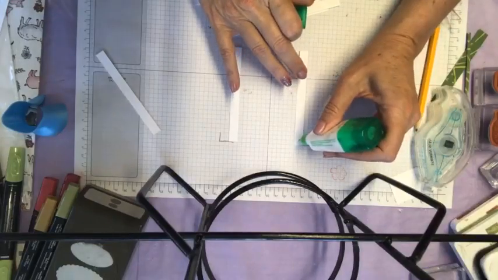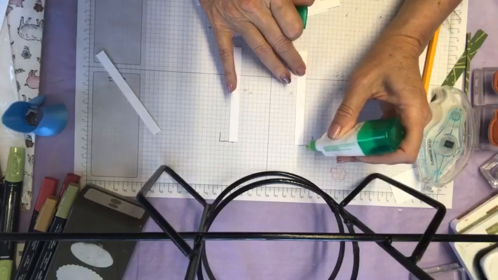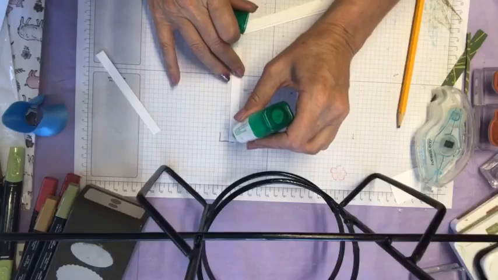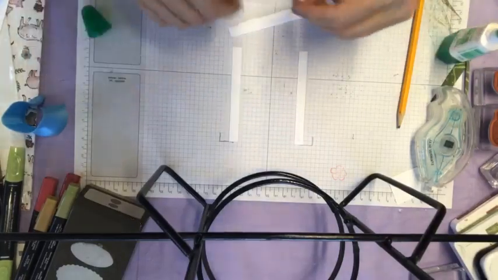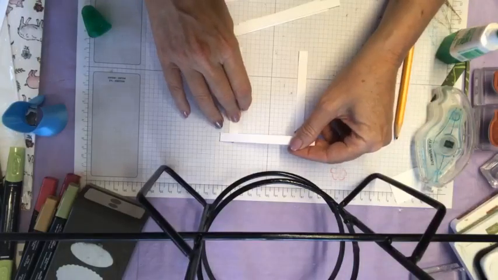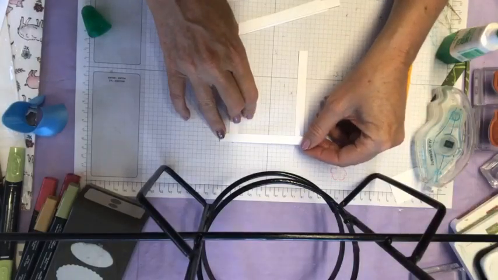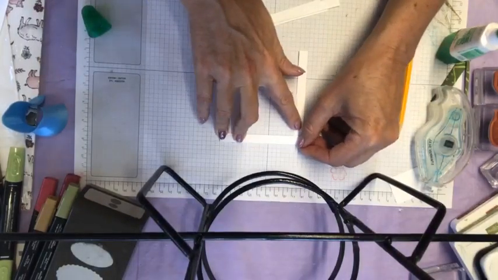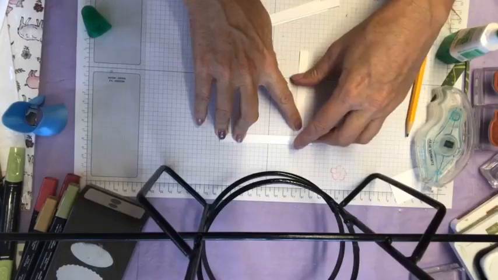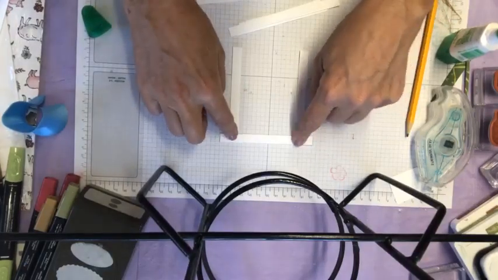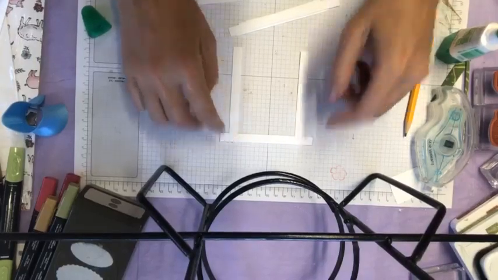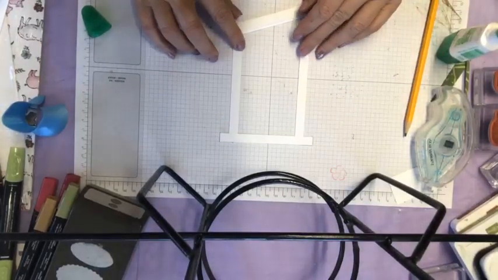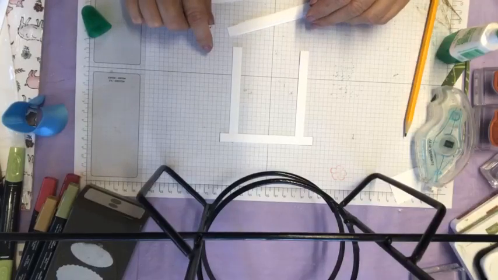So we're just going to put a little dab of glue there and a little dab of glue there. You can probably see that's the tiniest little piece, a bit of glue, and that's all you need. So we're just going to put that one on there like that, this one across to that side like that. Just hold those down for a couple of seconds so they adhere. Once you've got that on, it's actually really, really easy.